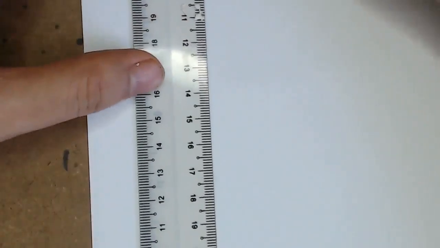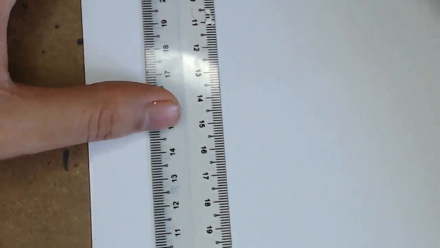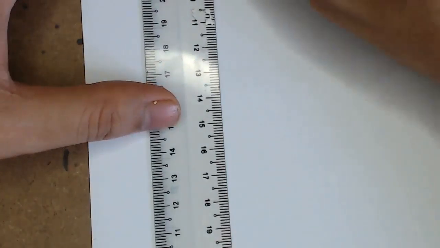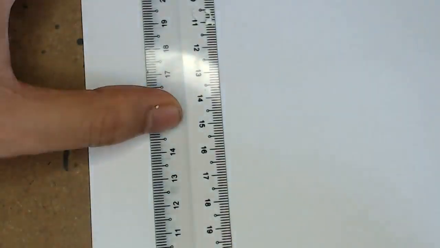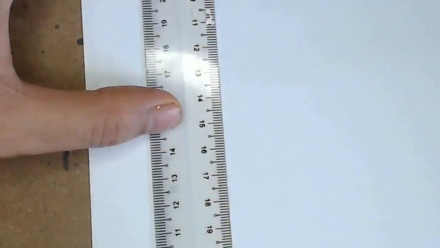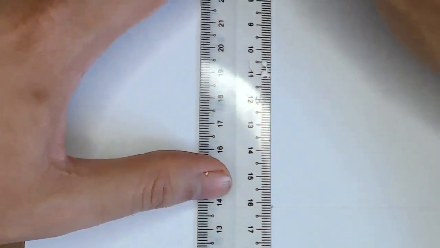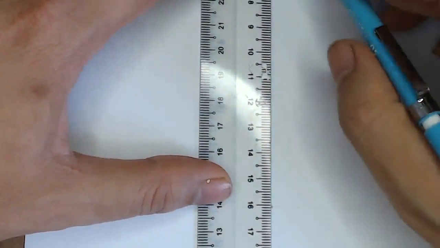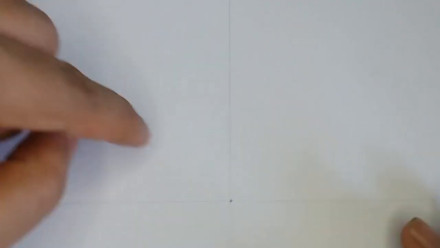So there it is. Now we got 2 points on the bottom. You close your ruler, then let's draw a light line there. And on the left side here also we got 2 points already. We can draw a light line only. Okay, there it is. I got mine.